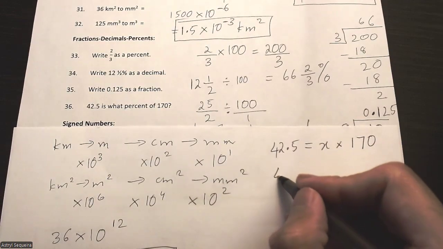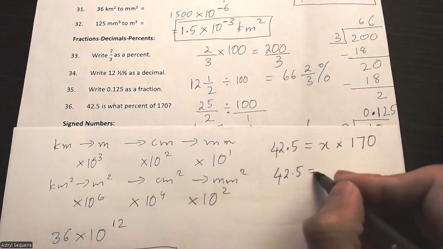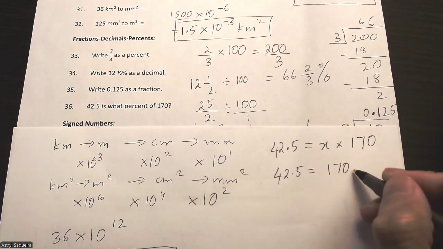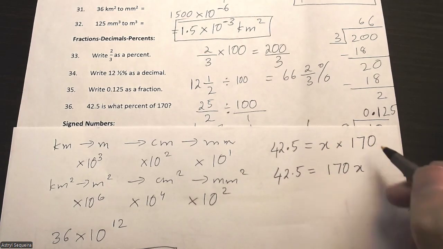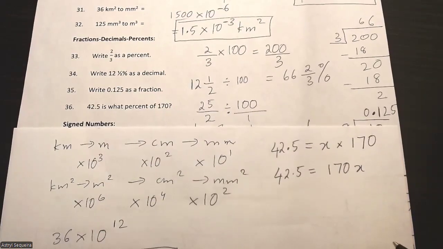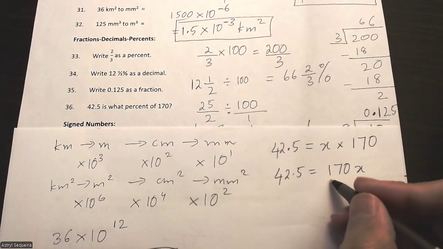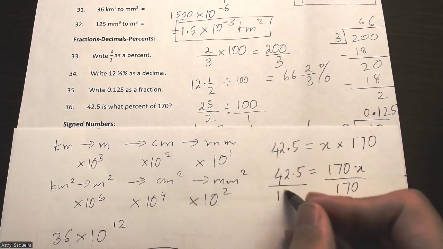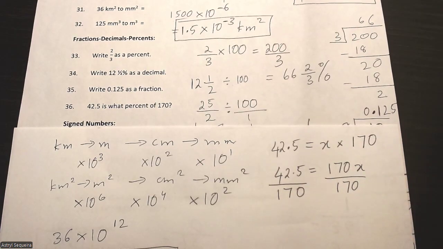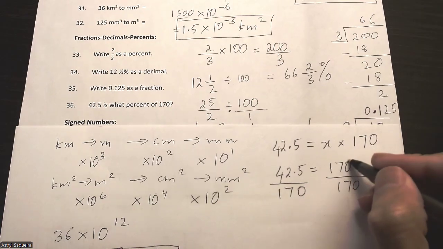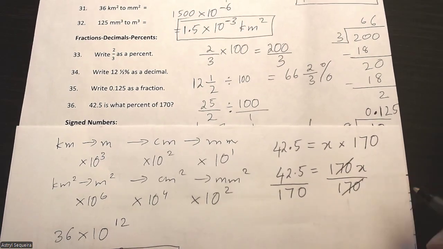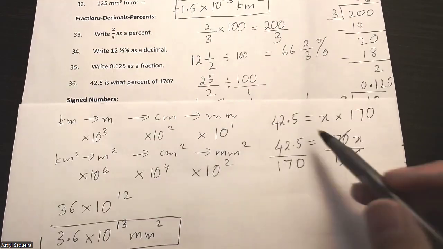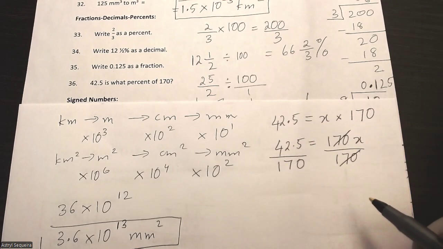You can simplify this equation. 42.5 equals 170x, because x times 170 is 170x. And then I can divide both sides by 170. So 42.5 divided by 170. 170 and 170 cancel. I'm just left with x over here. So how do I do this calculation?